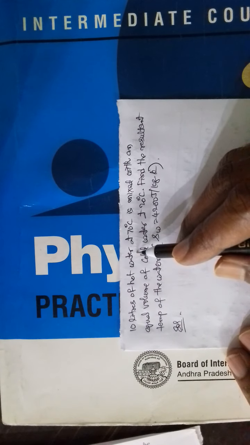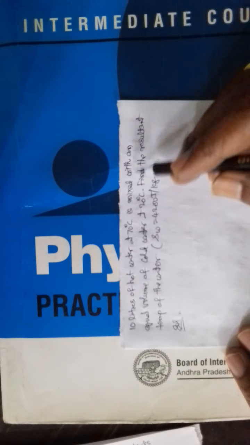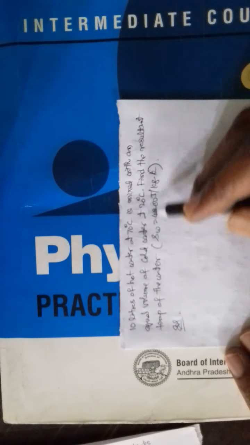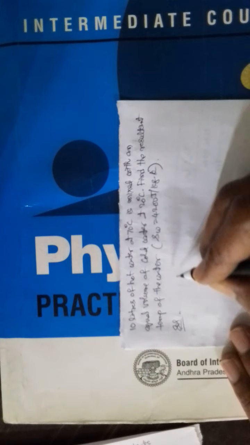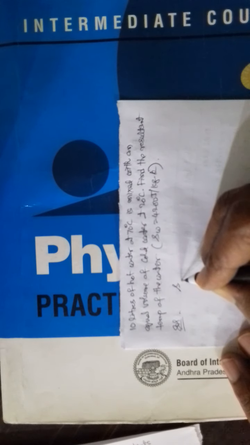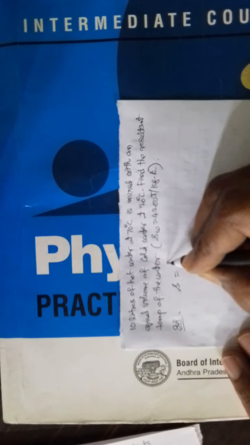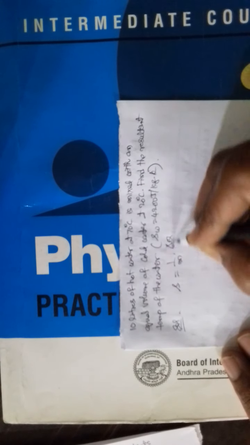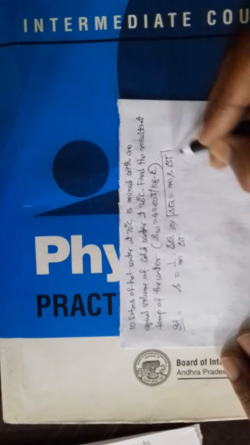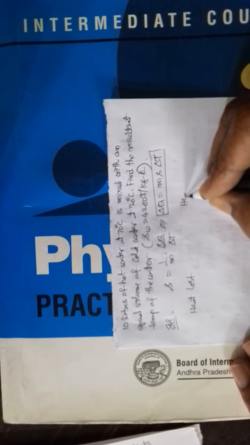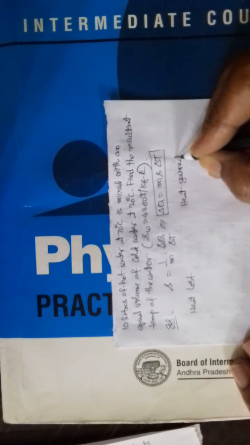10 liters of hot water at 70 degrees centigrade is mixed with an equal volume of cold water at 20 degrees centigrade. Find the resultant temperature of the water. So here, first let me write the specific heat formula: specific heat capacity is 1 by m into delta Q by delta T. From this we get delta Q is equal to ms delta T, heat lost or heat gained.